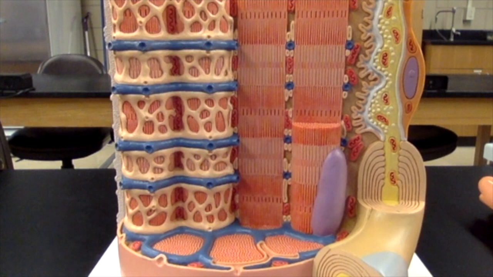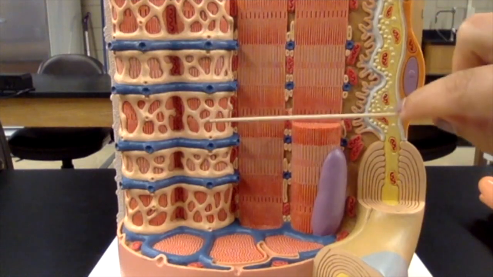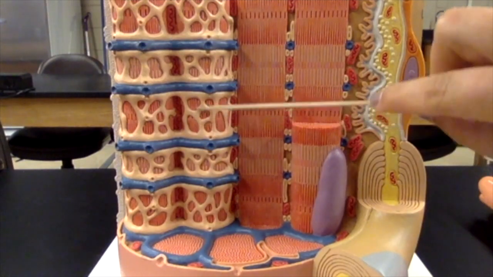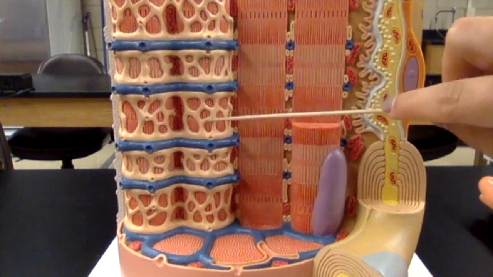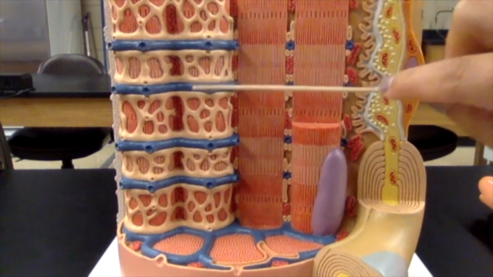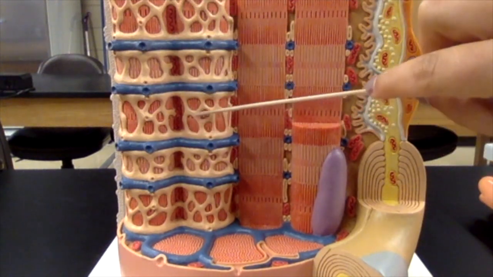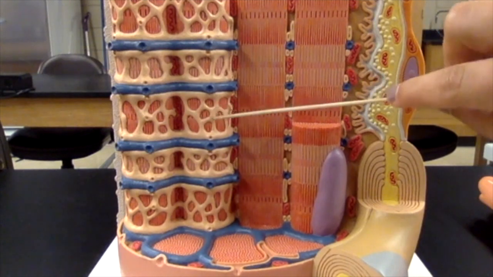And now moving on, let's focus on the sarcoplasmic reticulum. A sarcoplasmic reticulum is a type of smooth endoplasmic reticulum, and it specifically stores calcium ions that will be used in contraction. So this right here almost looks like a spider web covering these fibrils. But this is our sarcoplasmic reticulum.